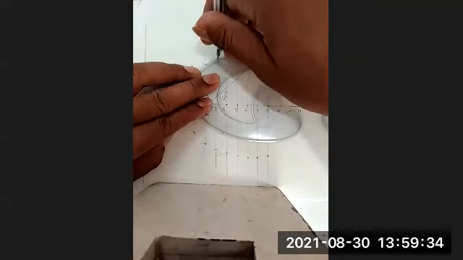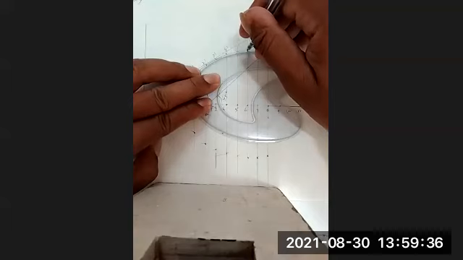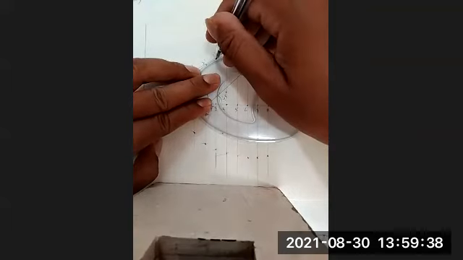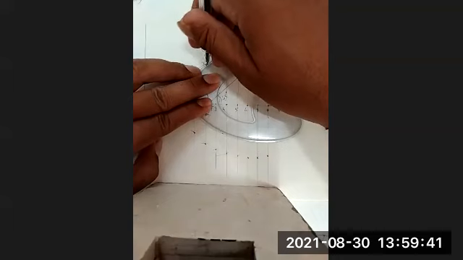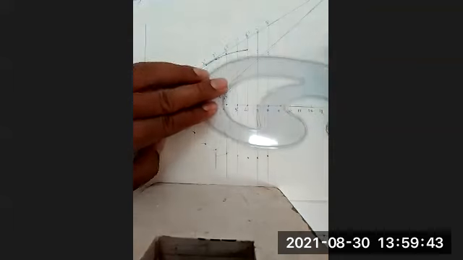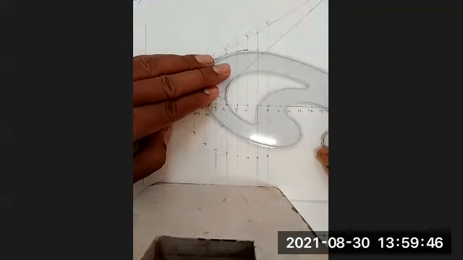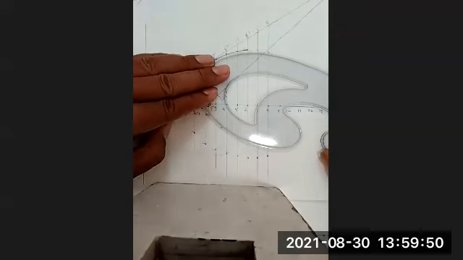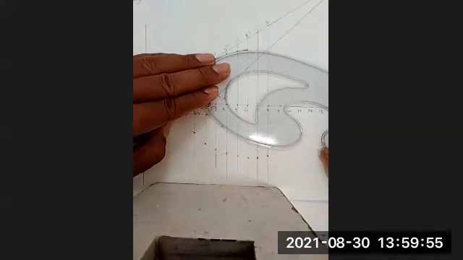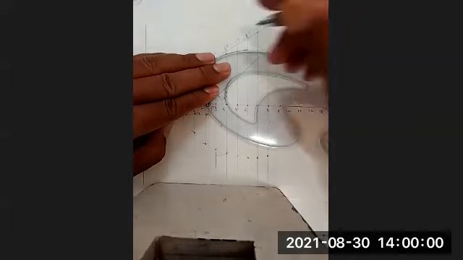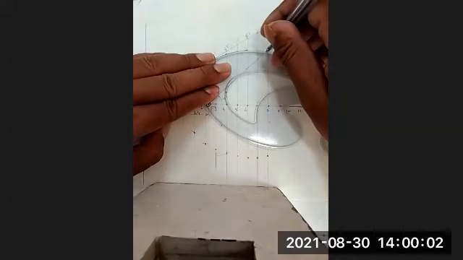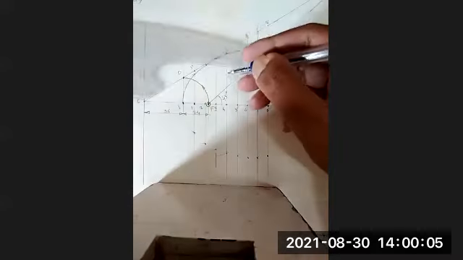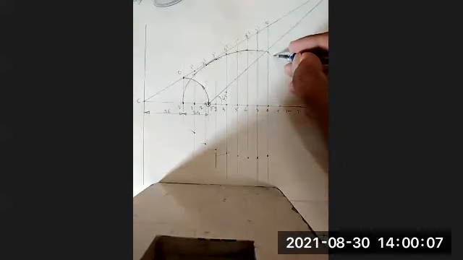Yes, it is manual drawing, so you might notice little changes, but I will mostly see that at least 3, 4, 5 points are in line, so that it ensures you get a smooth curve, right? In this way I have to get the curve here.